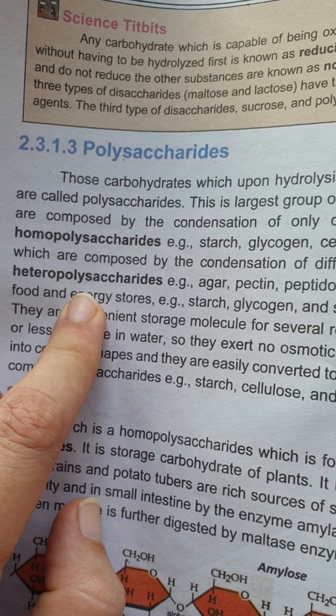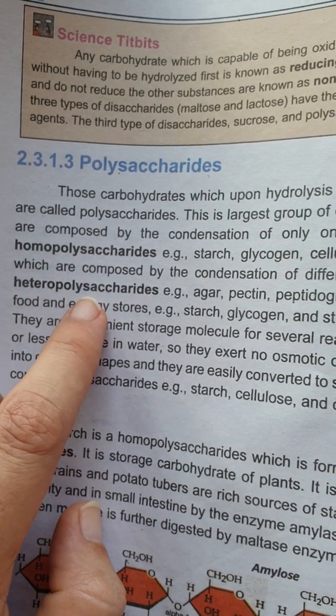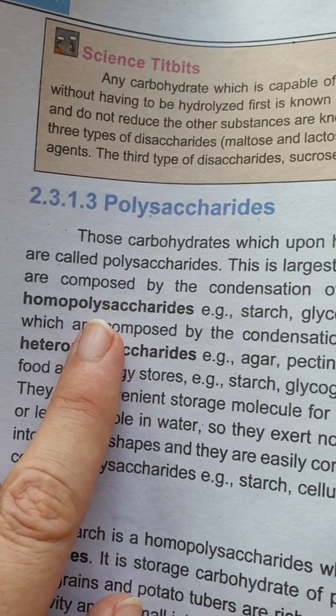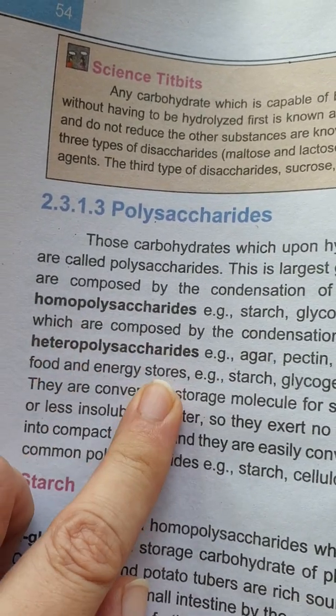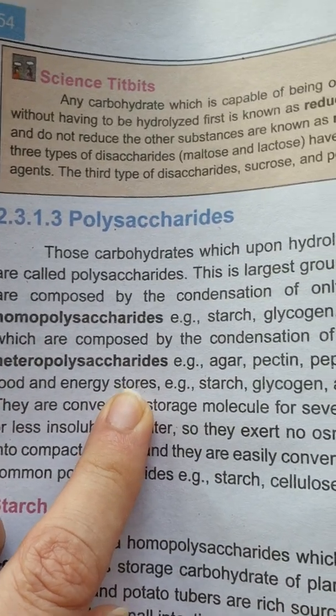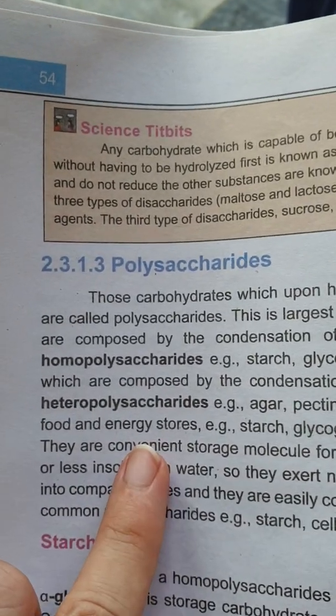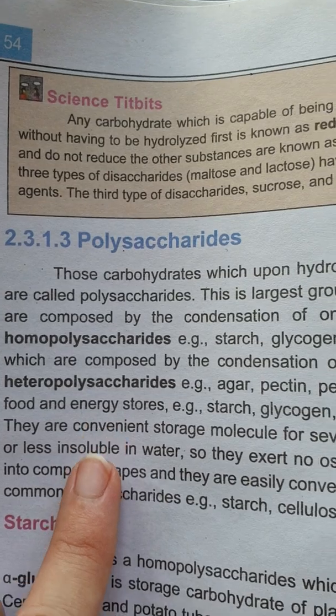They are non-soluble, very complex and having no taste. So that is the reason that when the carbohydrate needs to be stored, it is changed into polysaccharides, because they are not easily converted into monosaccharides, and they are not easily soluble.